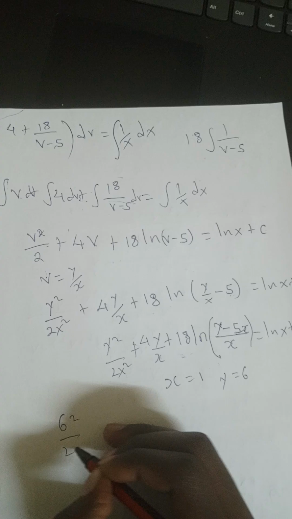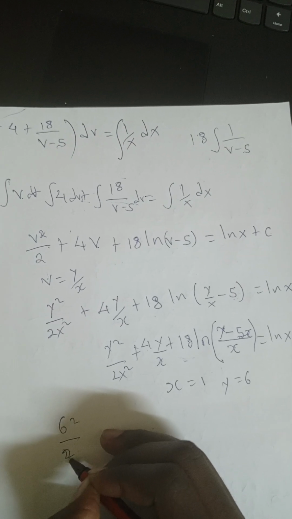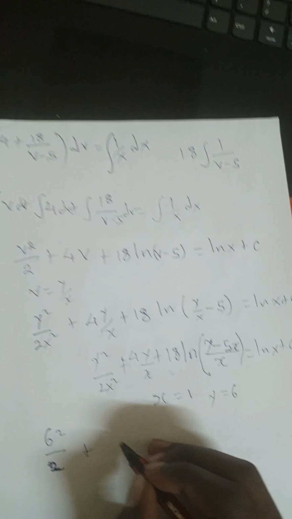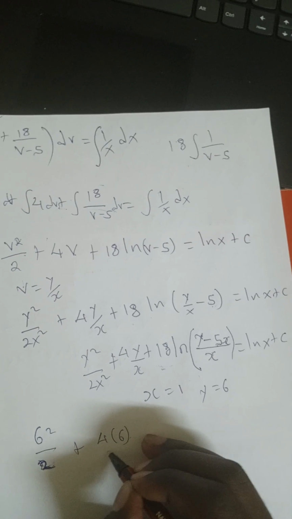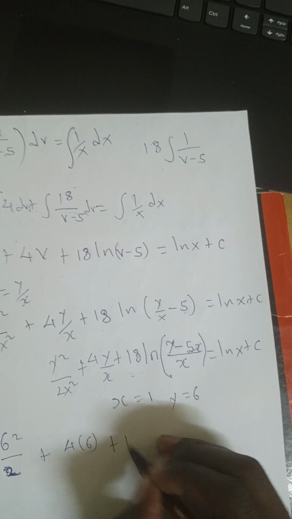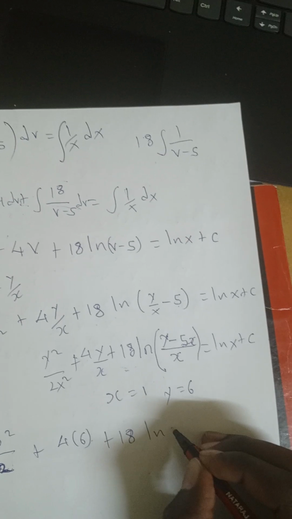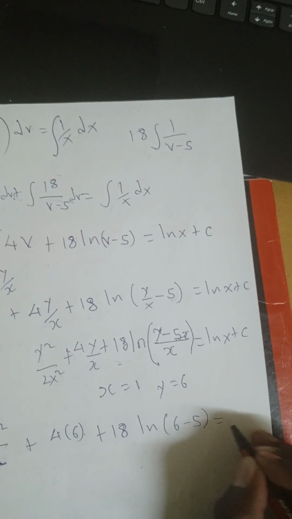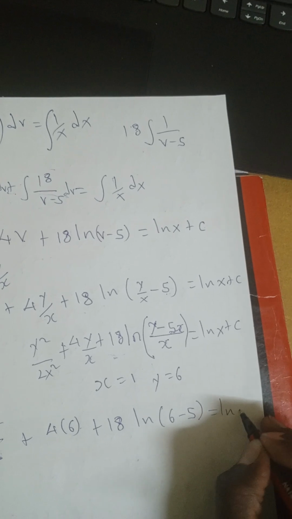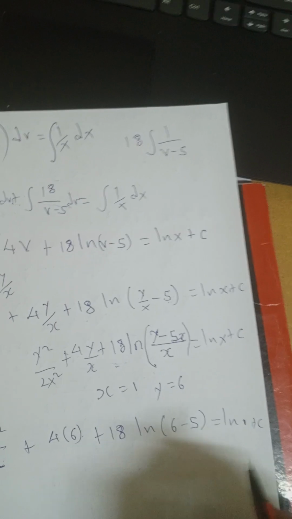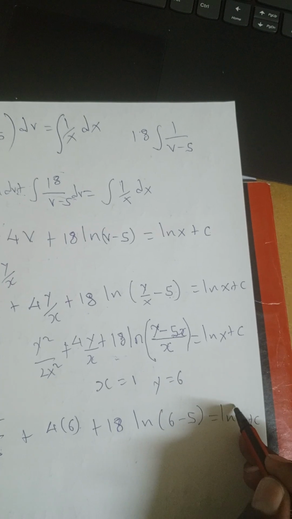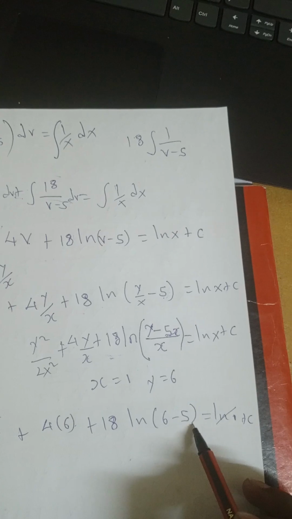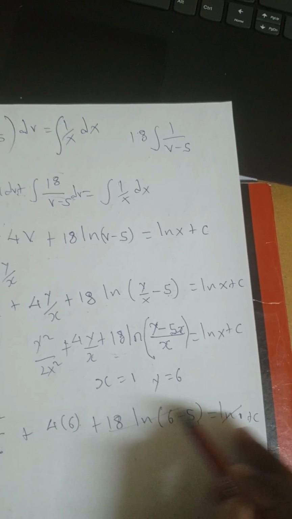So this is 1 squared. 1 squared is 1. 1 multiplied by 2 is going to be 2. So I'm just going to leave a 2 at the bottom. Plus, this will be 4 multiplied by 6 divided by 1. I'll just leave it the way it is. Plus 18 natural log of 6 minus 5 multiplied by 1, divided by 1. This is equal to the natural log of 1 plus c. Now look at this. The natural log of 1 is 0, so this part will go. The natural log of 6 minus 5, which is just 1, is 0. So this whole term as well will go.